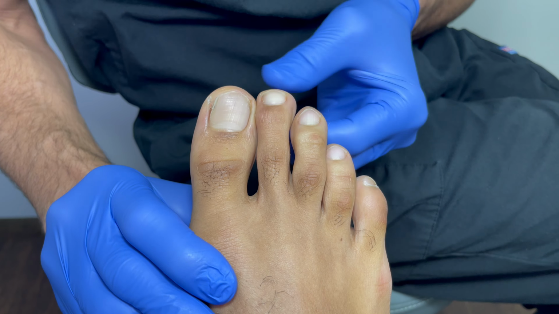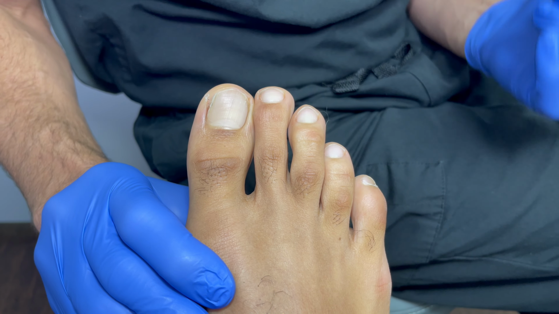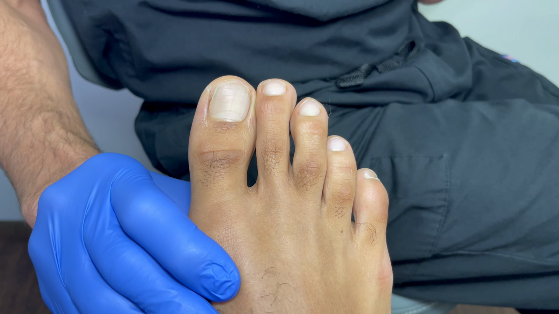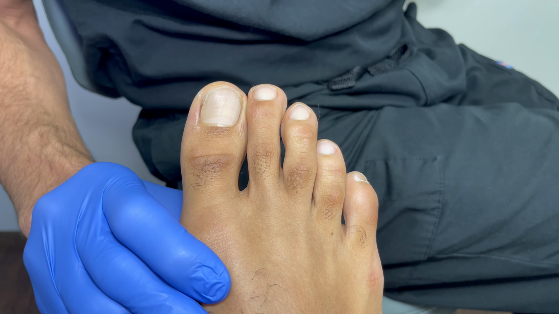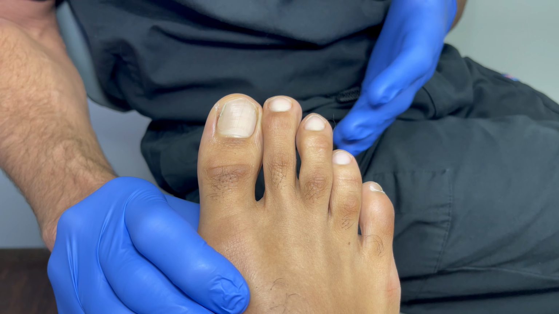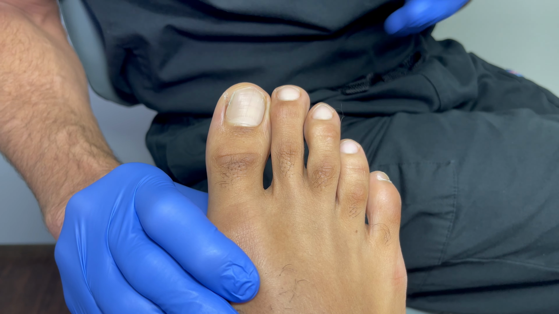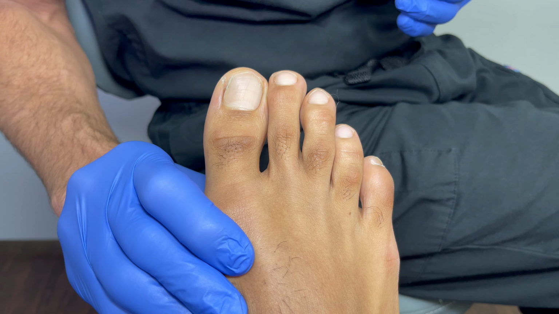Again, a lot of people that have been battling long toes are not happy with the appearance, number one. Number two, there are the social elements: self-esteem, embarrassment. They're just not happy showing their feet. It's very important to understand those elements. It makes things a whole lot easier for the patient and for the entire team.